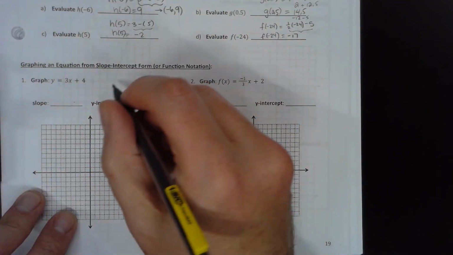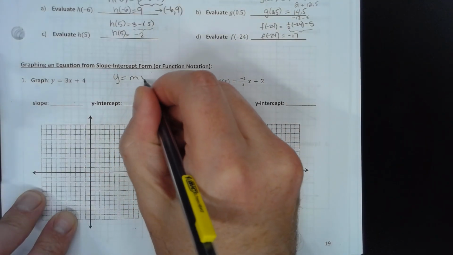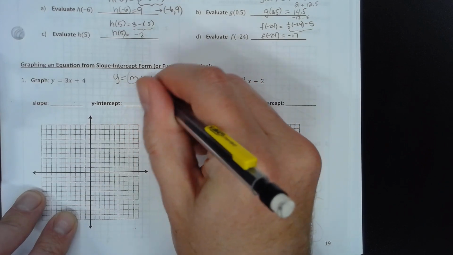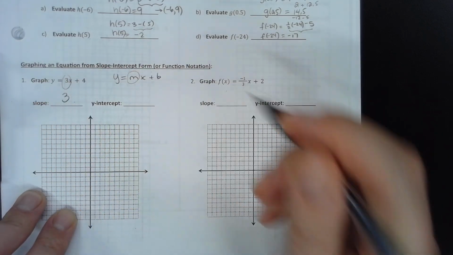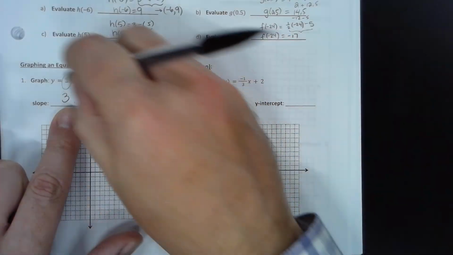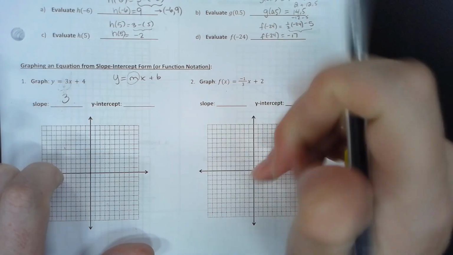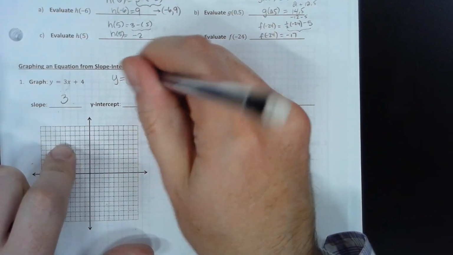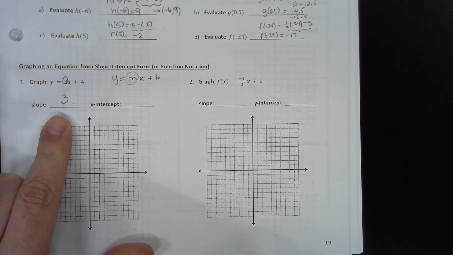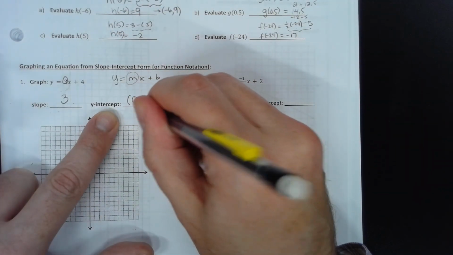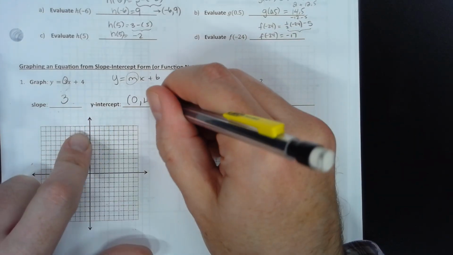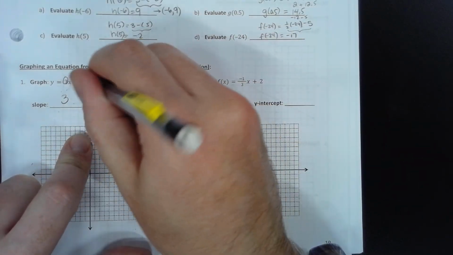So if you remember from the previous page, y equals mx plus b. The value of m was our slope, so our slope is just a 3. I don't want to see 3x on this line. The slope is the number in front of the x. I circled just the m, so I just want to circle the 3. The slope is just 3. And your y-intercept is the ordered pair 0, 4. That's your b value. Okay?